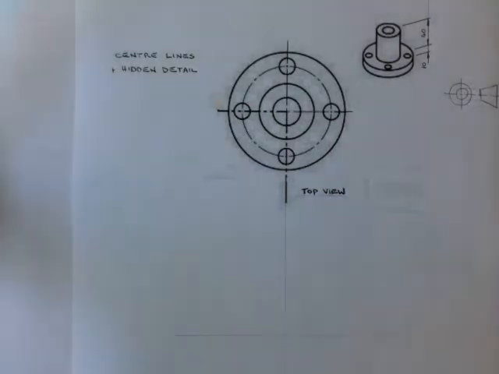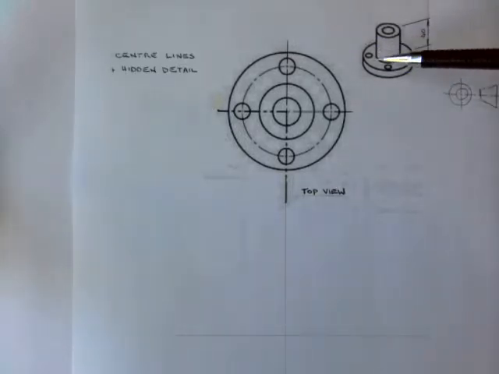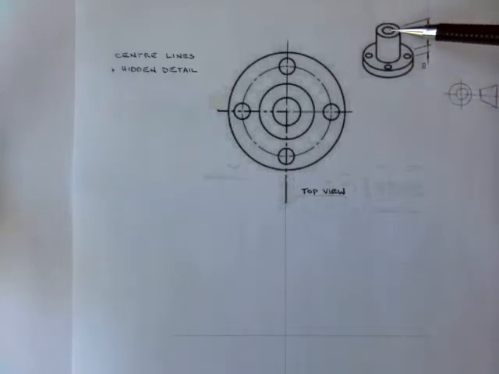In this video, we're going to look at center lines and hidden detail. The object that I have running in front of you is a small engineering unit. This is called a flange, the raised section. The hole appears to go all the way through it. At the right-hand side of my drawing, I have my symbol for third angle projection.